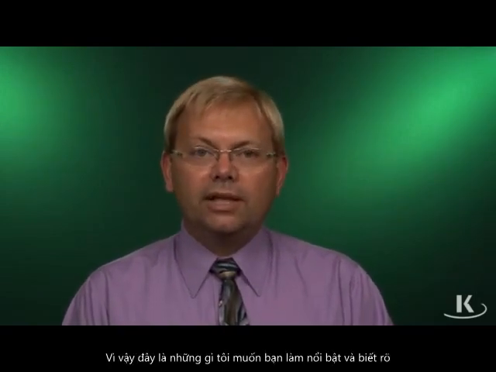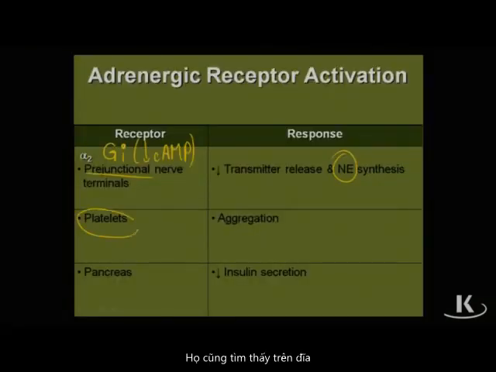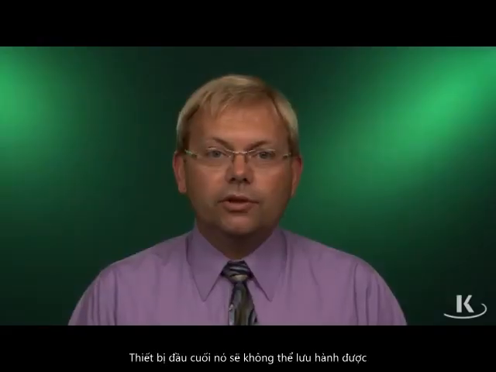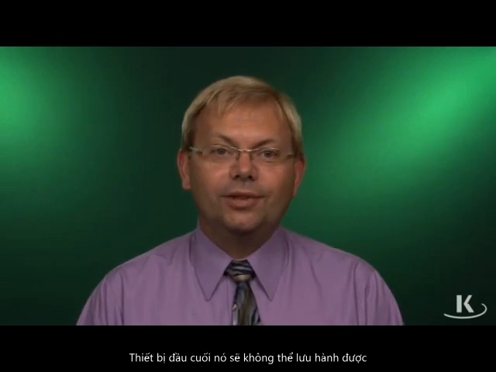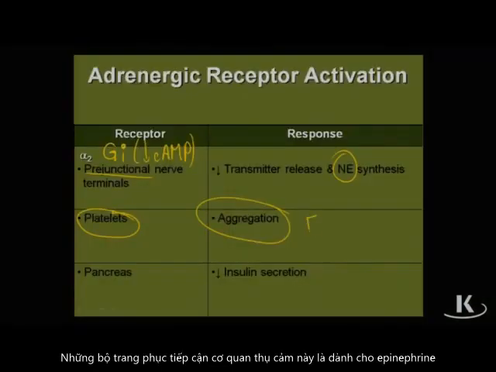So here's what I would like you to highlight and know well. Alpha-2 receptors are not only presynaptic receptors. They are also found on platelets and mediate aggregation. Look, it's not like a platelet is attached to a nerve terminal. It wouldn't be able to circulate, would it? No, rather, these alpha-2 receptors are for epinephrine to work on.